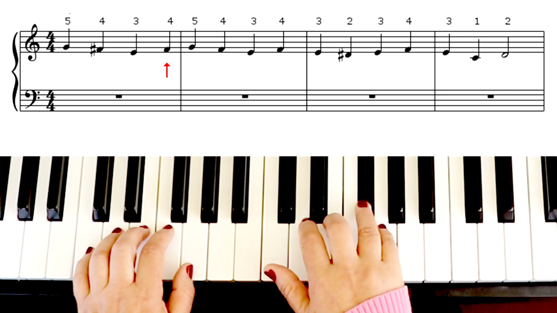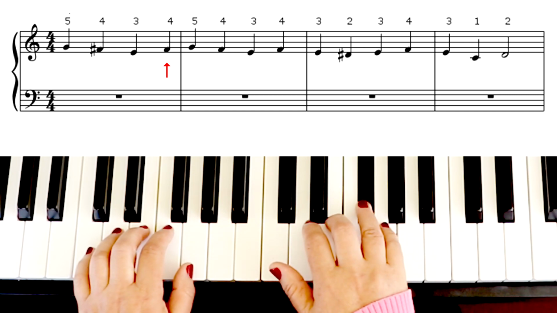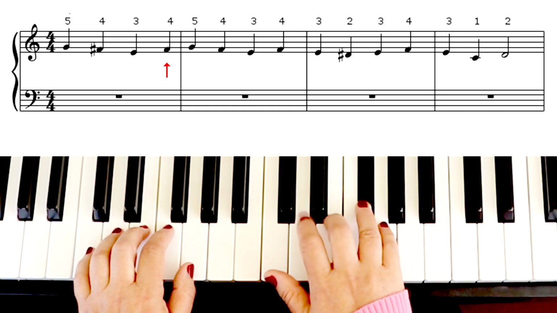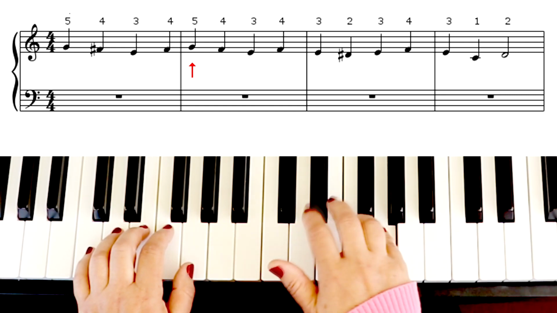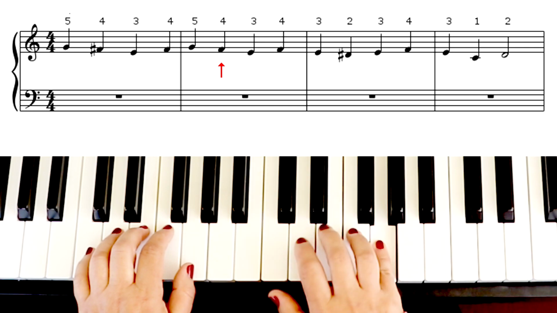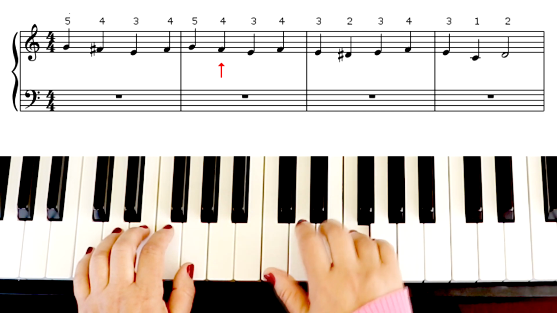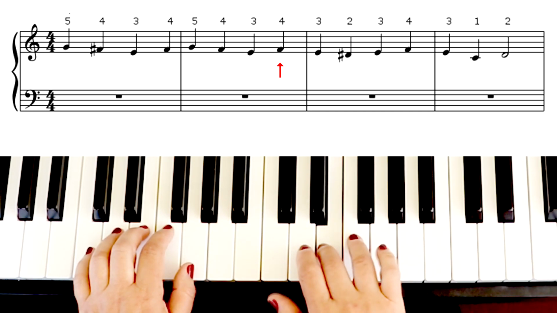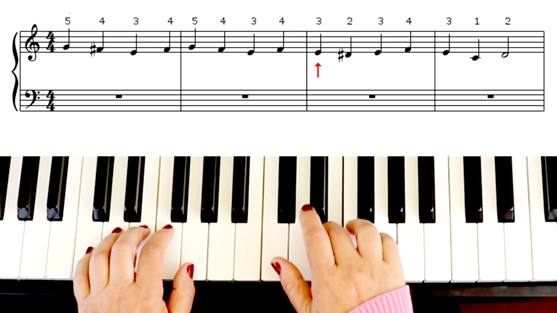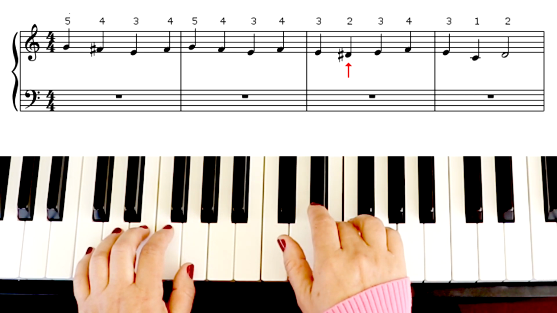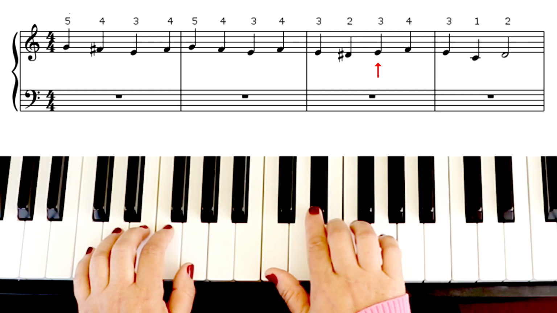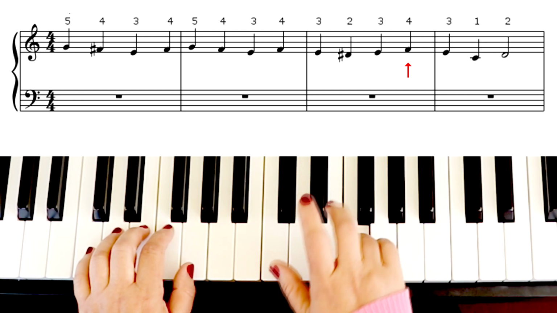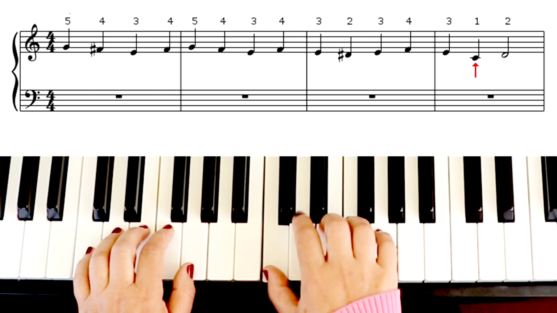Now, the bar line cancels any accidentals that happen, any sharps or flats. So now I'm going to start fresh, G, there is no F sharp, so I just play a regular F, and then E, F. E, here's a D sharp, I'll play D sharp, E, F, E, C, D.